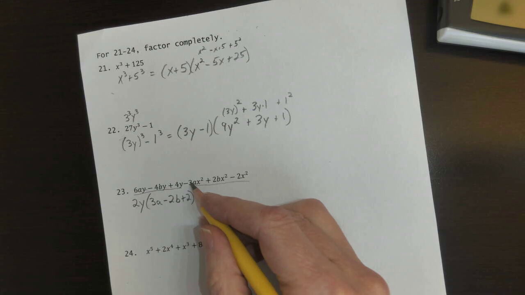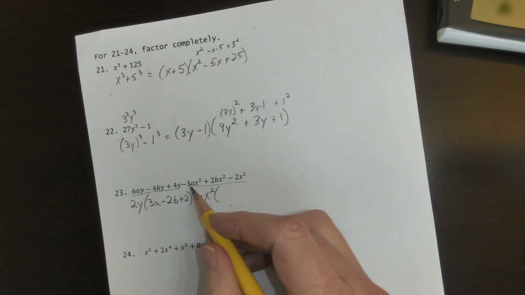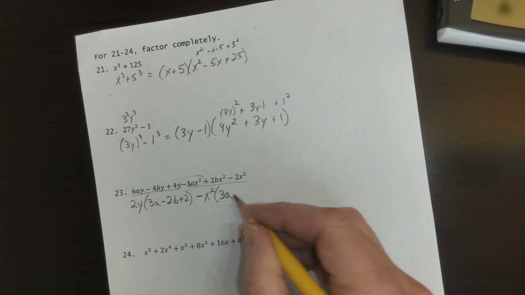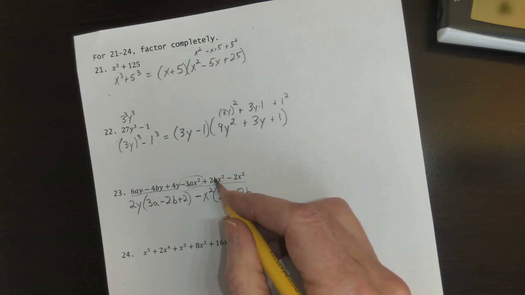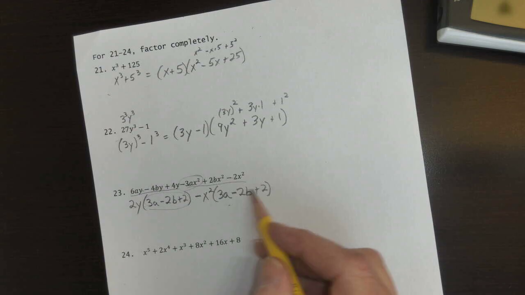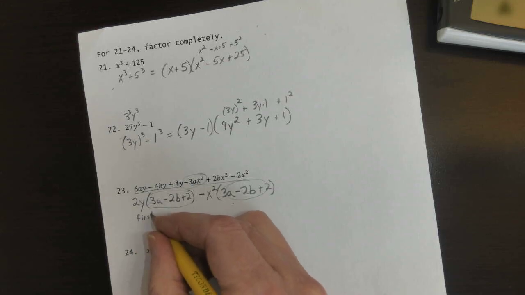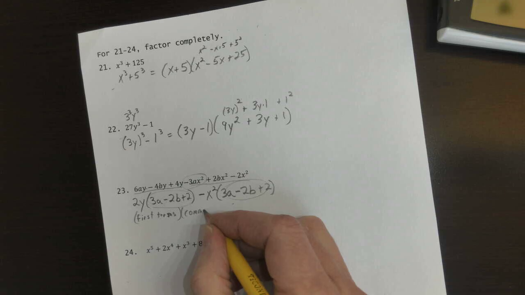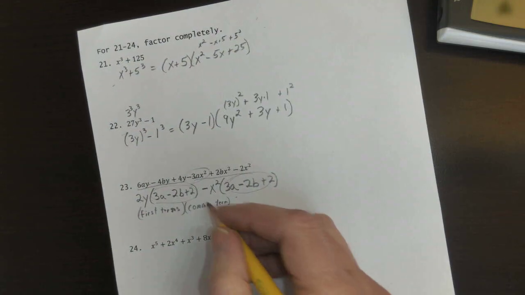Now for these, I'm going to go negative. If negative's in front, I'm going to go negative. There's no numbers here. I'm going to go negative x squared. And if I take negative x squared out of this, I'm taking the negative out and the x squared out, so I have 3a. If I take negative x squared out of here, I need negative 2 and then b here. And if I take the negative out of here and the x squared out, I got plus 2 here. Now, when they have that in common, remember we put the first terms times the common term. No, actually, that's not quite accurate. Common expression.